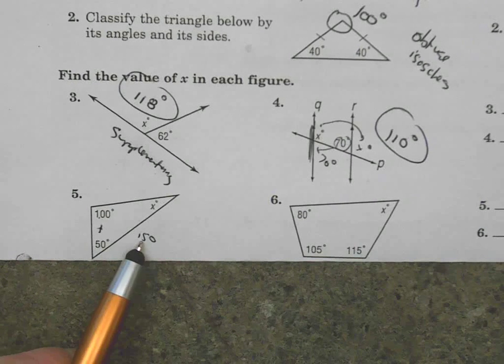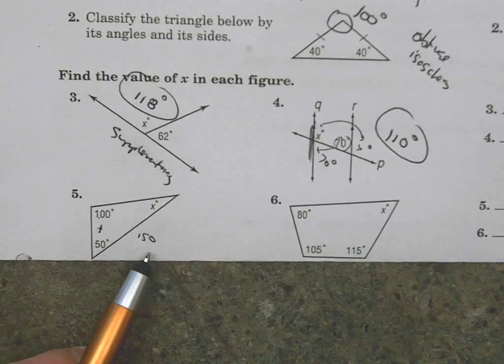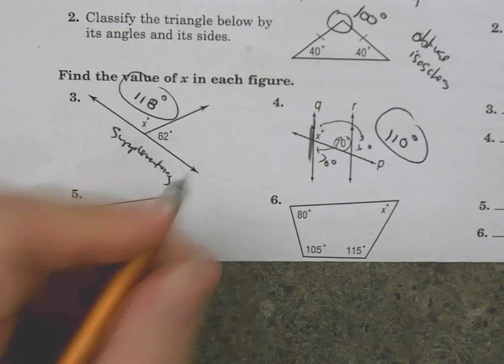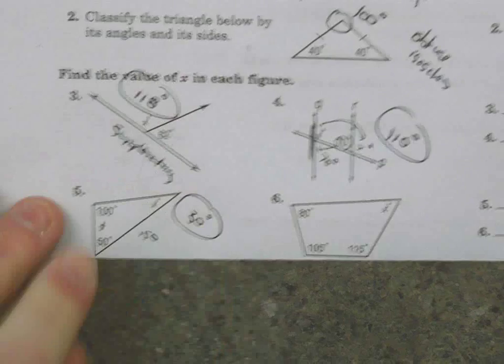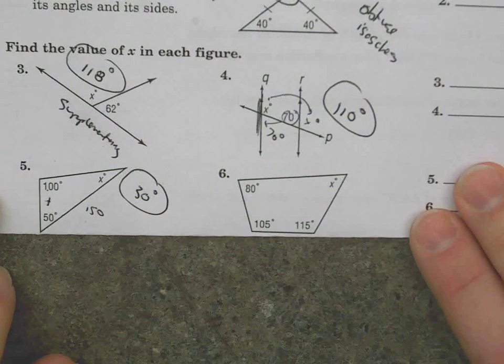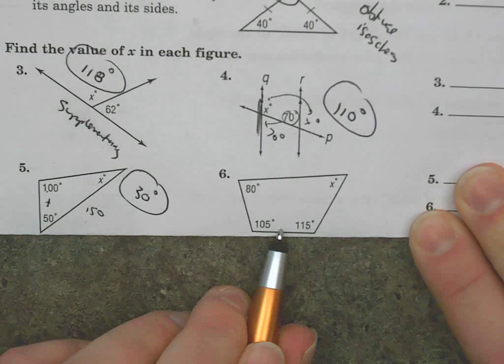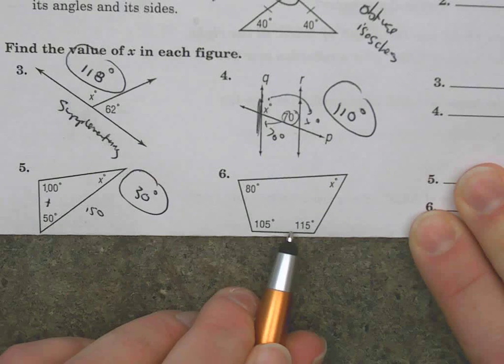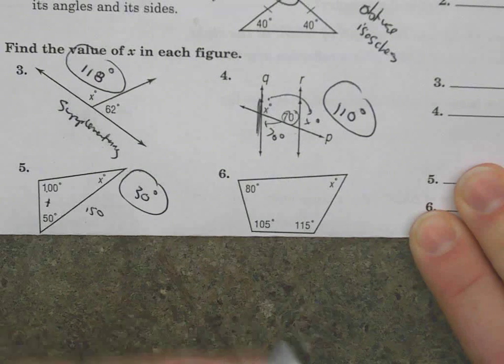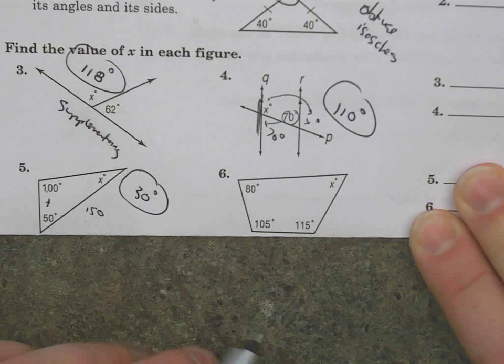Bobby. I got 180 degrees total. I got 150 used up. How much to get to me with 180? 30 degrees. Now, over here I got a quadrilateral. I pair up things that click in my head easy. 105, 115, 5 and 15 is 20. 220. 220 and 80 give me 300. You can do mental math here.